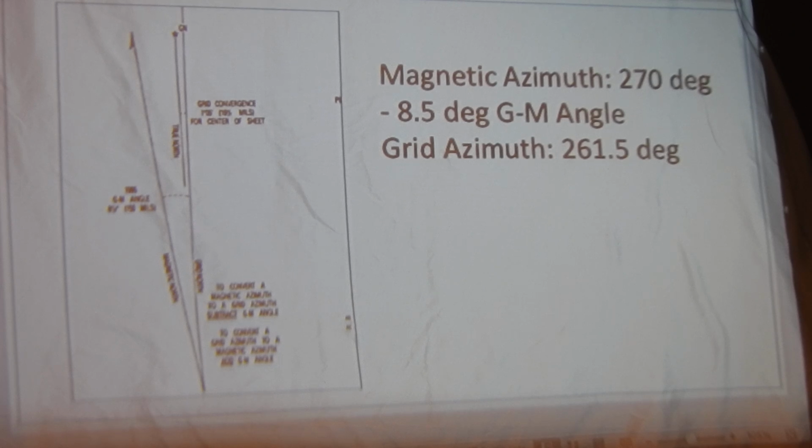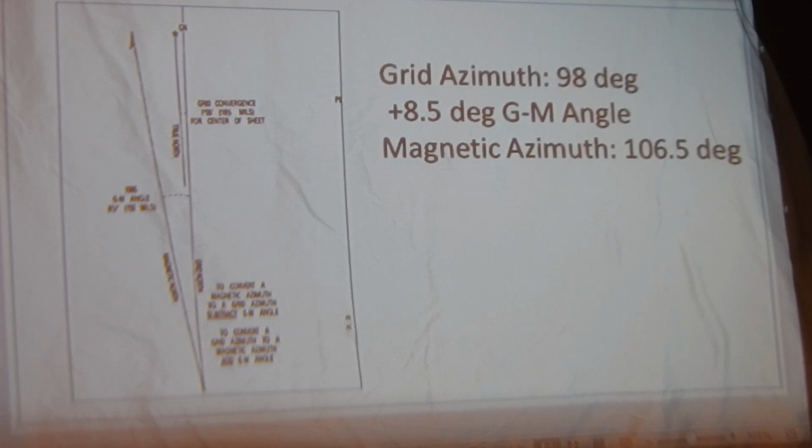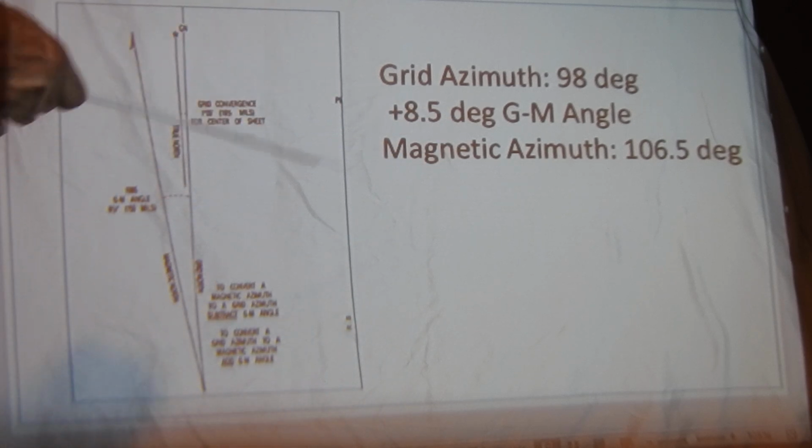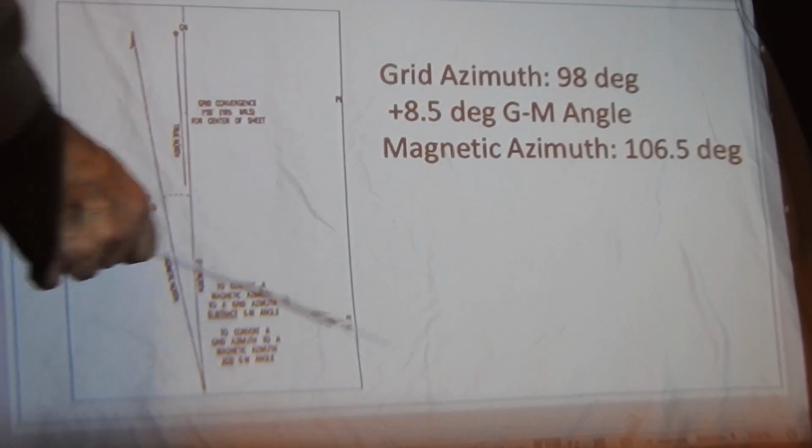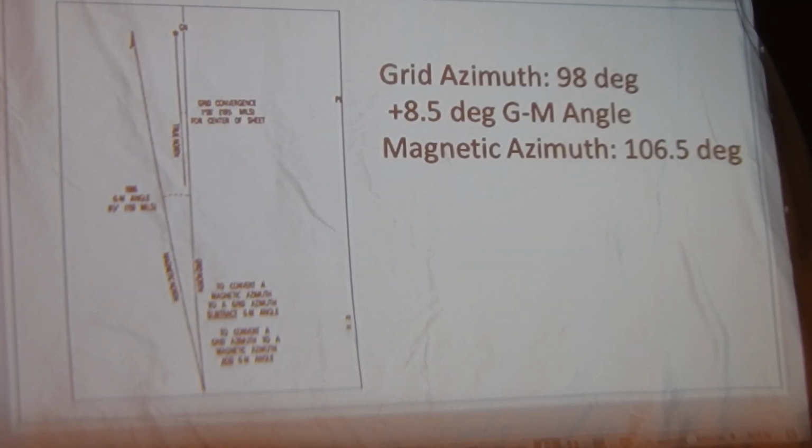Okay, that's going from navigation or compass north to grid north. In the next example, we're going to do just the opposite. Now we're going from a grid, from a map sheet, where we measured 98 degrees. Now we need to convert it to a compass heading, what we're actually walking on. In this conversion table, it says to add the GM angle. So now we're going to add the 8.5 degrees. So 98 degrees plus 8.5 is 106.5 degrees, which is going to be our magnetic heading. And that's the conversion we need to walk. We need to walk 106.5 degrees from the map. Okay, and that's GM angle. That's how we do the conversion, and that's the difference.